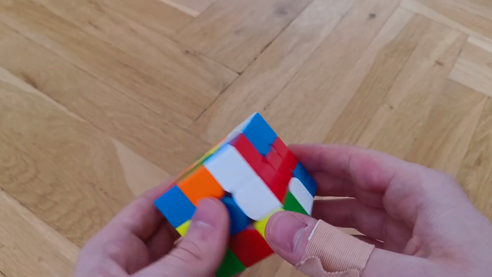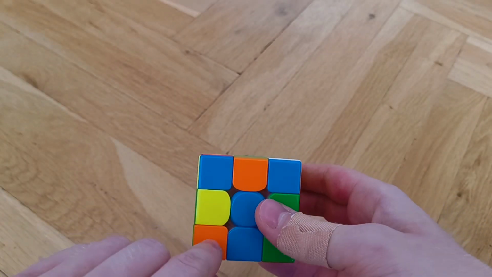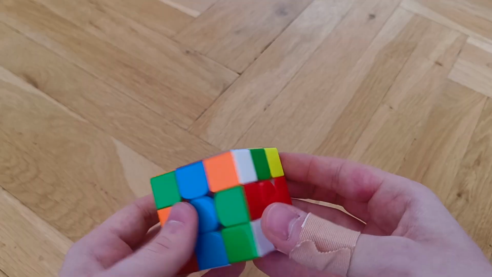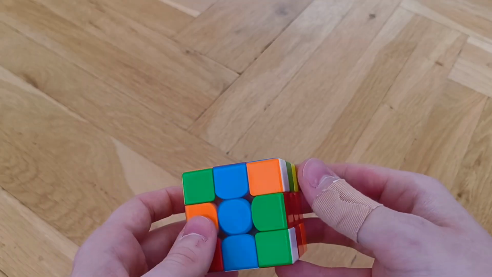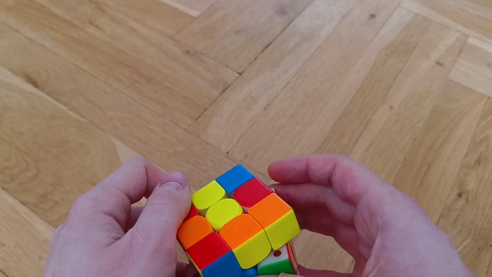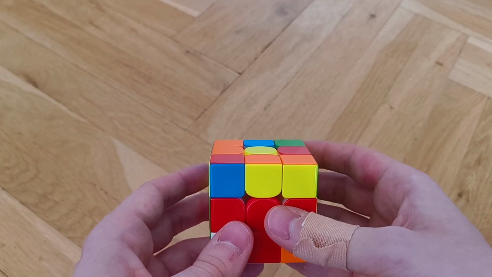So we can try to do our cross. And here's our first pair. We can just execute it. We have our second pair. The first thing I saw was this pair, so I'm going to do it. I'm going to pair it up like that and insert it into the back.